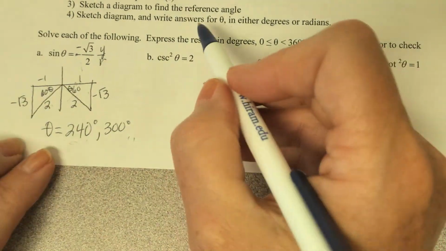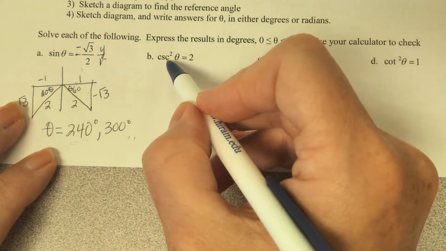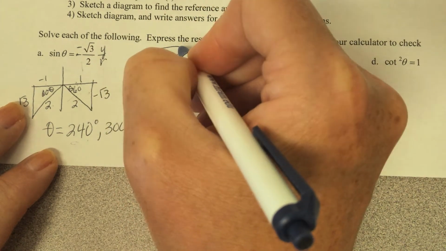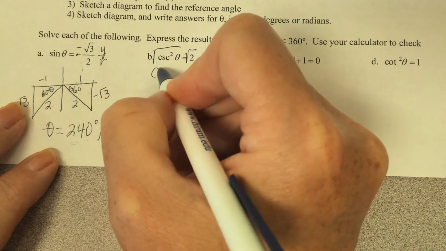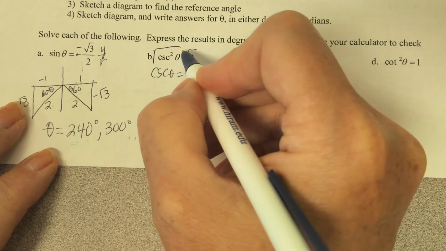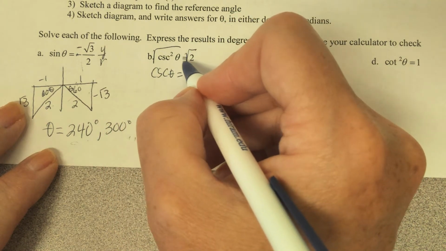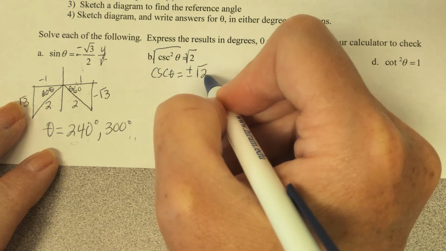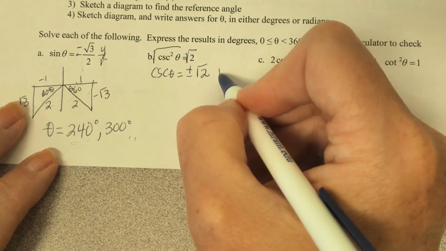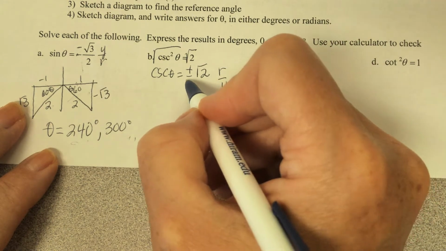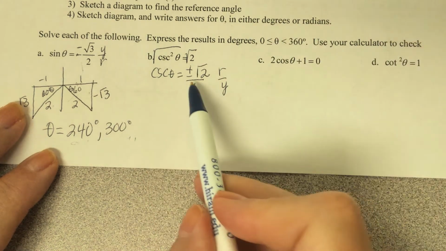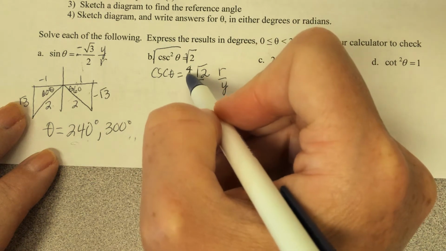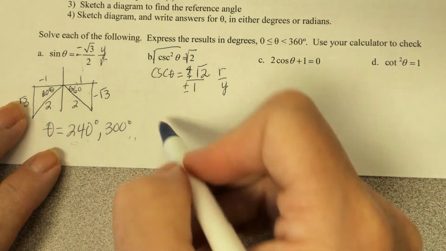Okay, letter B. If I have cosecant squared, I have to get the theta by itself, so I'm going to have to take the square root of both sides. What do we put in front when we have taken the square root? Plus or minus. Cosecant is going to be r over y. Can my r value be negative? No, so it has to be that the y is actually the plus or minus.